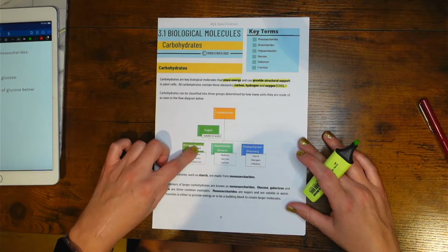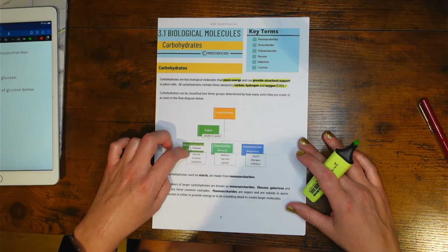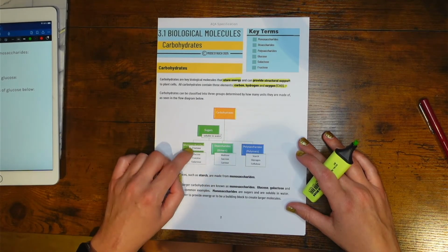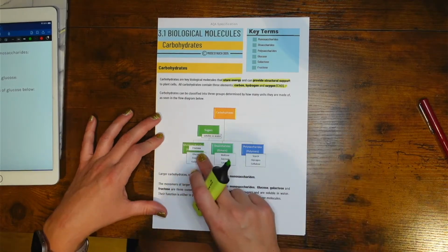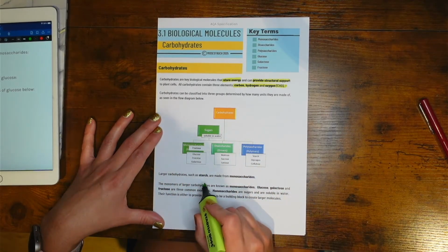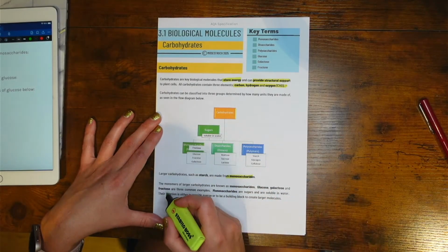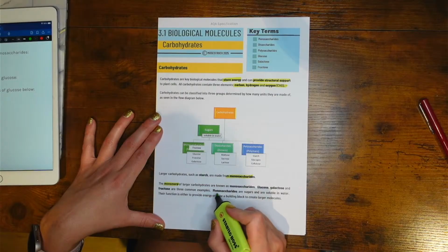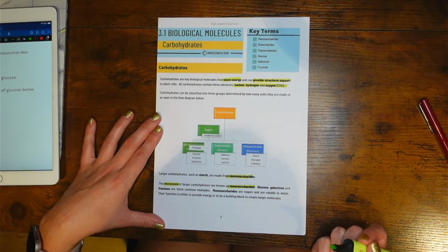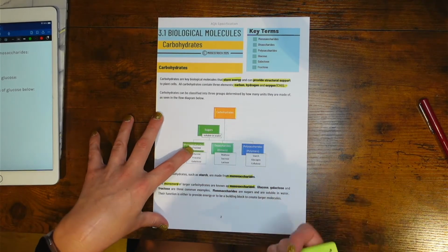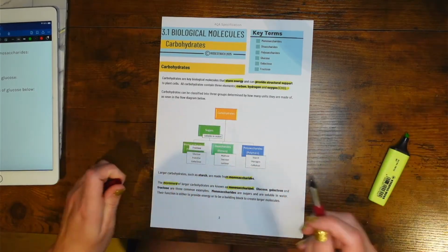I think something's gone wrong with the way I've printed it though, because I've got fructose popping up there when I think it was meant to be over there, a typo. But there we go, I've got fructose. But large carbohydrates such as starch are made from monosaccharides. And we're basically being told the monomer of carbohydrates is monosaccharides. So mono meaning one and saccharide means sugar.